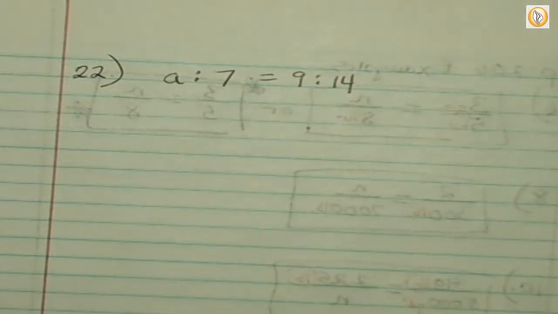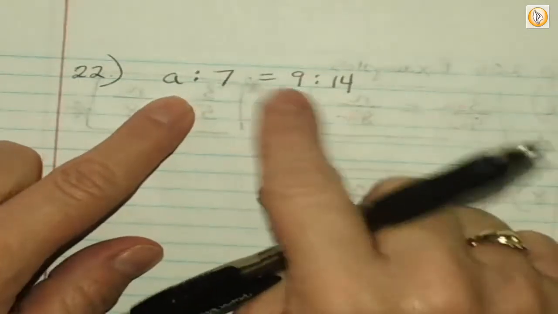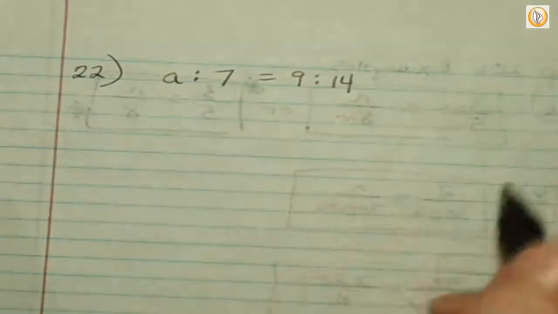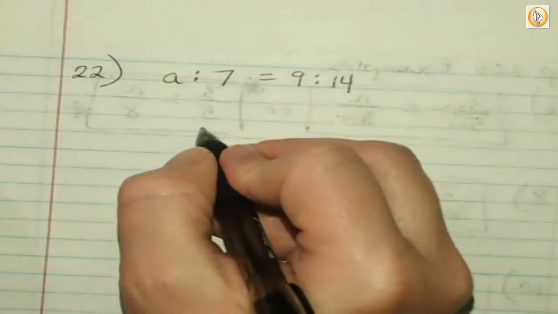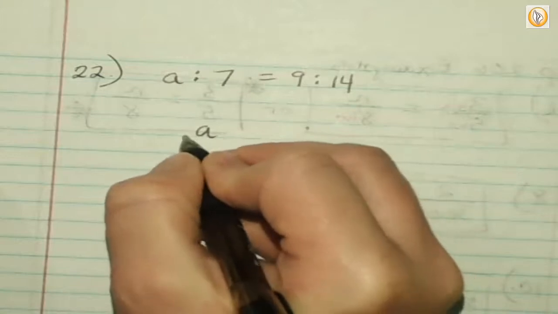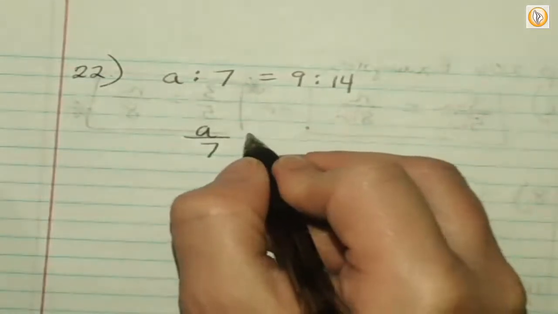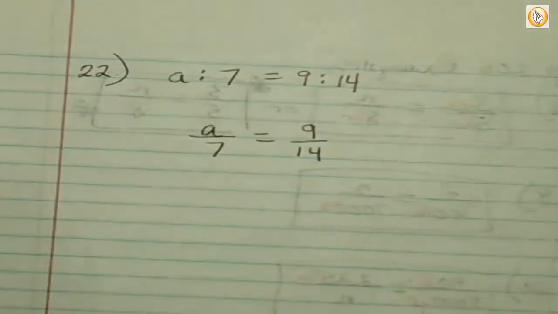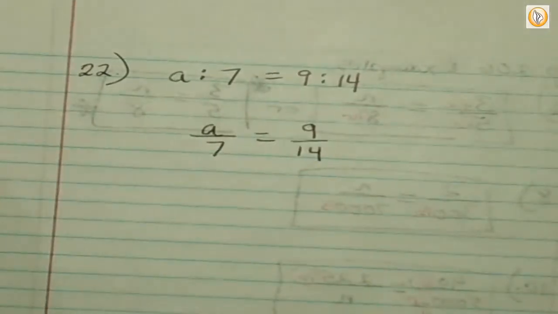Those are proportions. You've got your ratios on either side of an equal sign. But that looks off, right? So what we're going to do is turn it into a regular proportion that you would understand. 8 over 7 equals 9 over 14. All you have to do is rewrite those. Don't let that scare you.